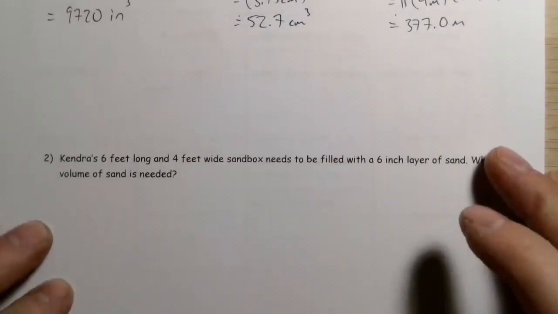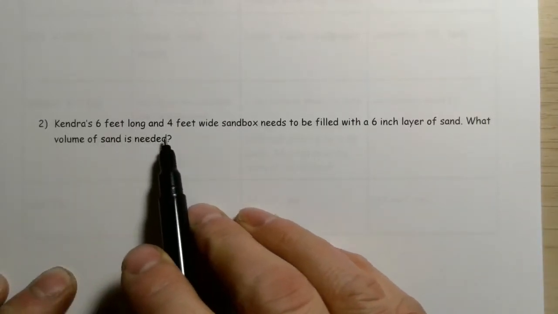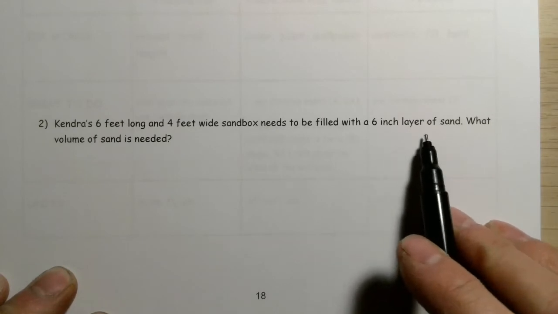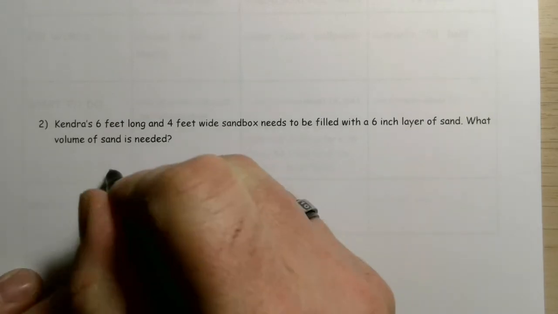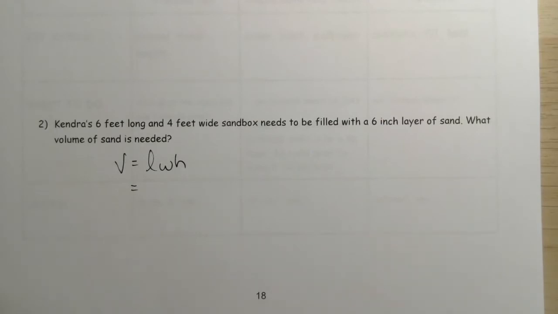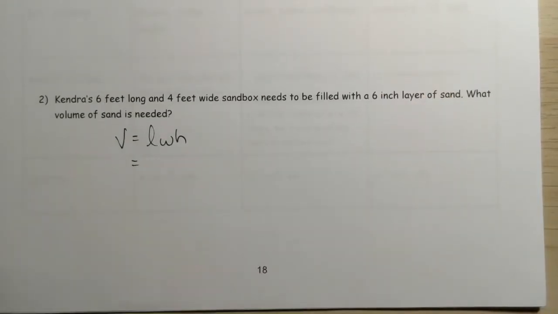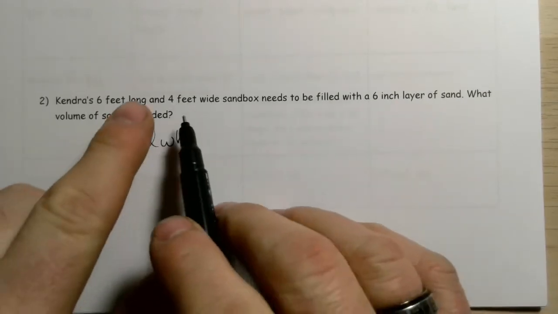Good, let's take a look at the next one. We're going to add a bit of context to this. Kendra's 6 feet long and 5 feet wide sandbox needs to be filled with a 6-inch layer of sand. What volume of sand is needed? If you've seen the other videos here, you'll notice we've gone back and forth to Kendra's sandbox. Our volume is going to be length times width times height. But we have to be careful here, because if you get into the habit of just grabbing the numbers that you see in a problem, you're very likely going to do this wrong, because it's not going to be 6 times 4 times 6, because the units changed.